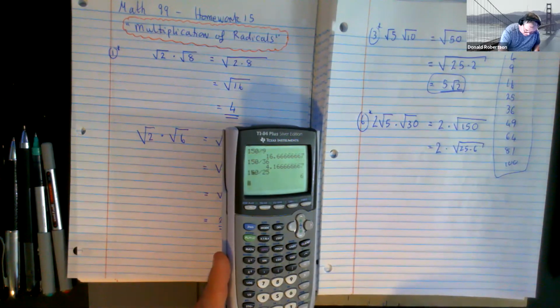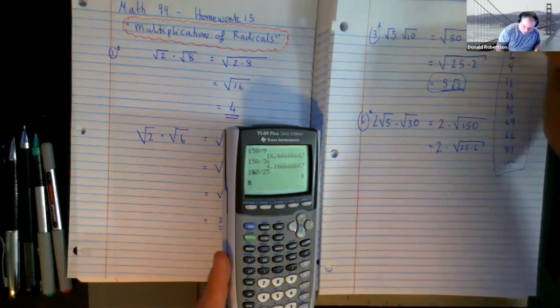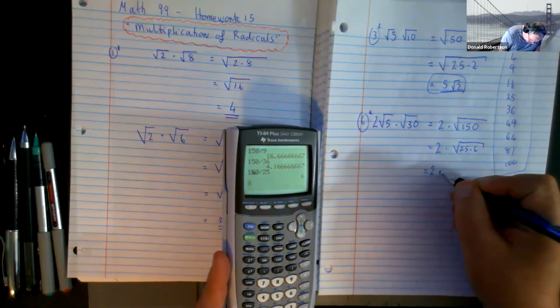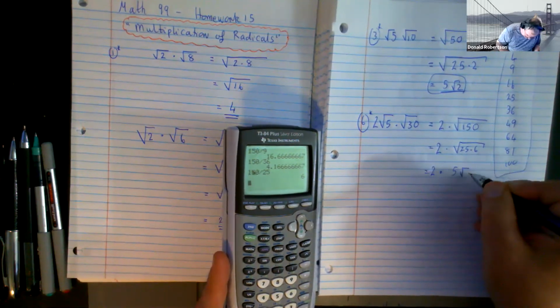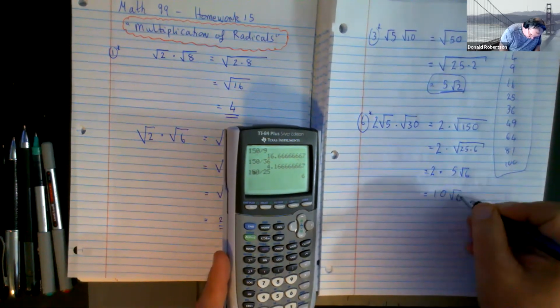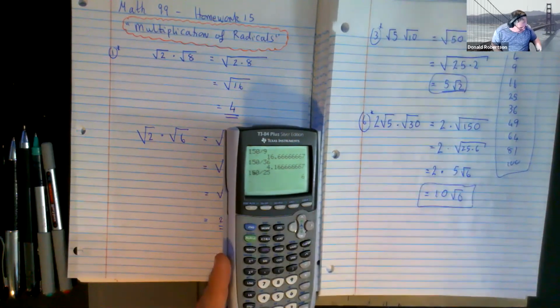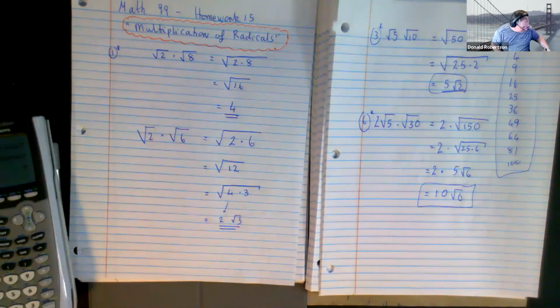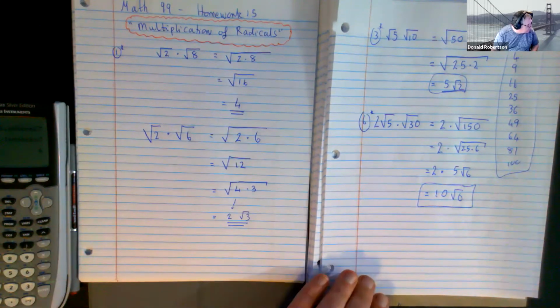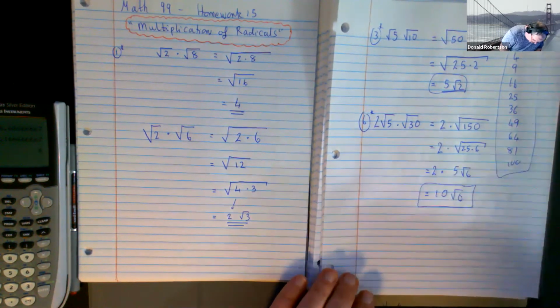And then if I go the other way and try 25, see, that does work. So, I mean, you've got a limited list. If you keep trying hard enough, eventually you'll get one that works. Now it's going to be 2 times 5 square root of 6s, and that gets you 10 square root of 6s. So how about this fella?